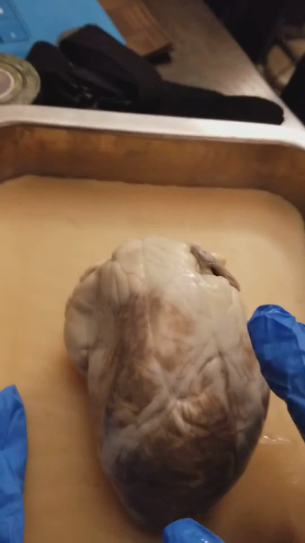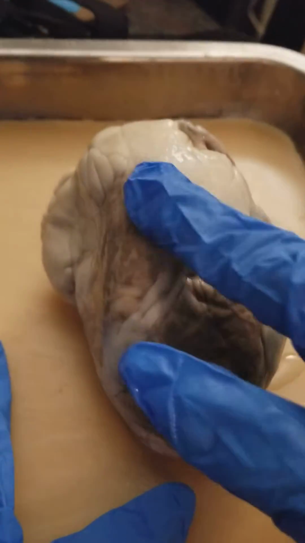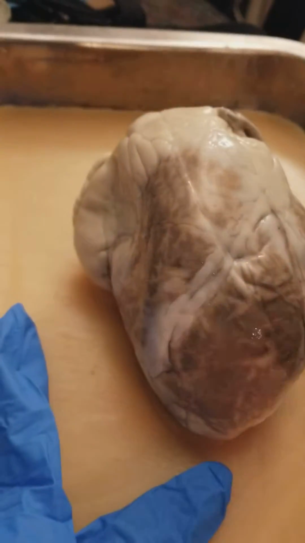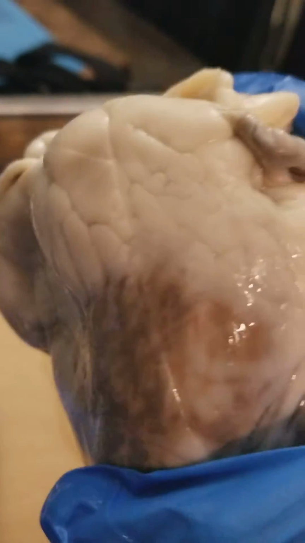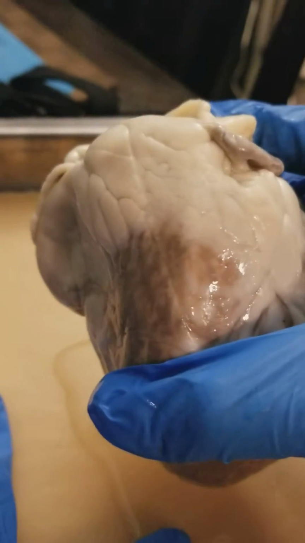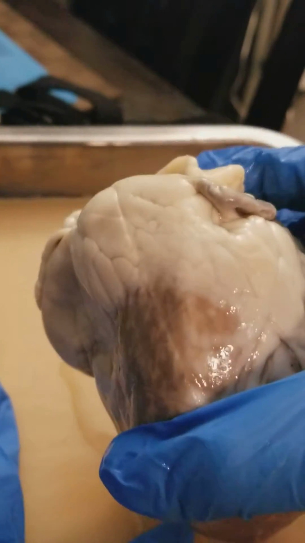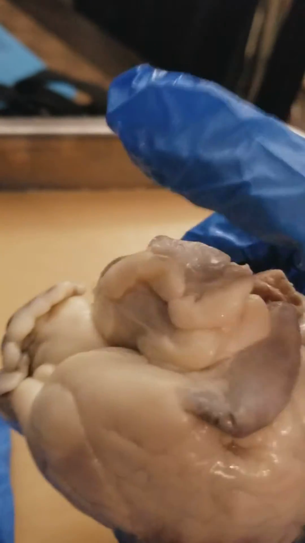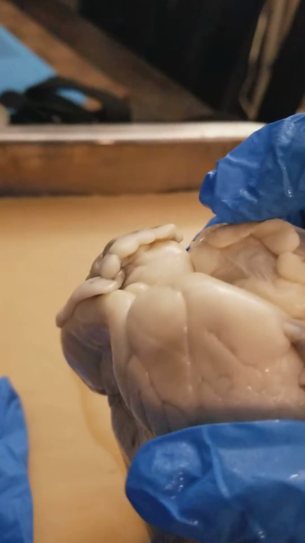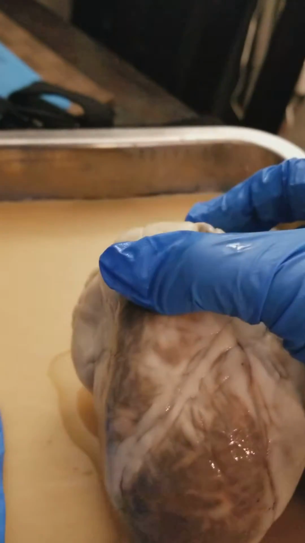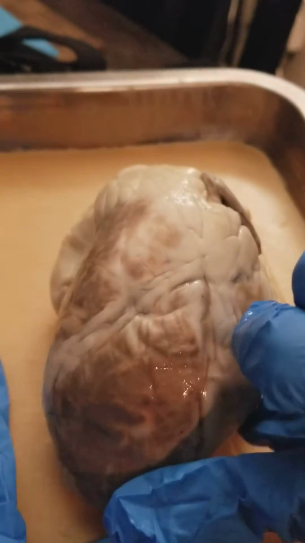So the pericardium is the first part of it, which is basically the outer layer that encloses the heart. Then you've got the epicardium, which is another protective layer below the pericardium. The base is attached to the aorta, so the base would be up here, in this area. Then you have the apex, which is the tip of the heart and also the most inferior portion. So this is the apex down here.